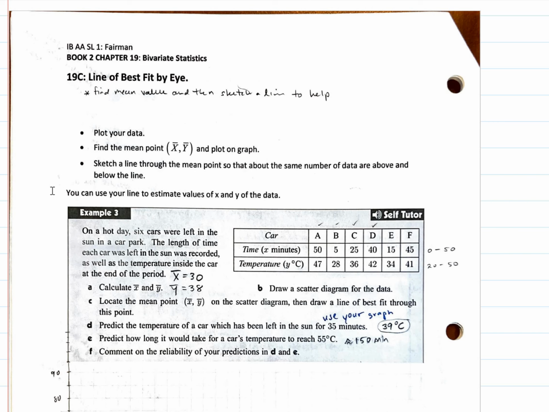Hello. In this video, we are going to explore finding the line of best fit by eye, estimating the line of best fit, and then using it to answer questions. So we have this example down here. On a hot day, 6 cars were left in the sun in a car park. The length of time each car was left in the sun was recorded, as well as the temperature inside the car at the end of the period.